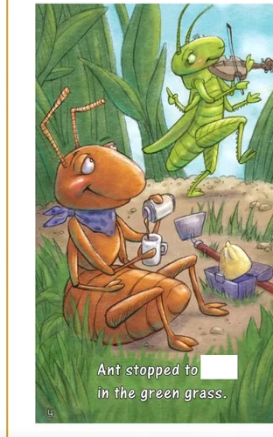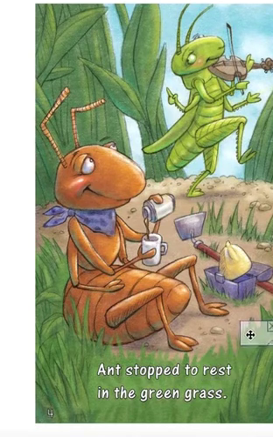All right, well, let's think about this. Let's look at the picture clues. Think about what Ant is doing. Looks like he's stopping to drink, to sit. Let's look at our word.